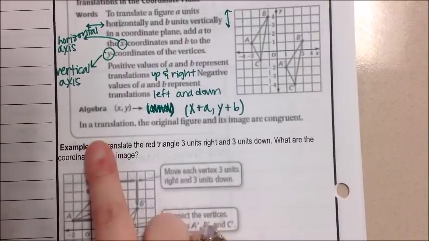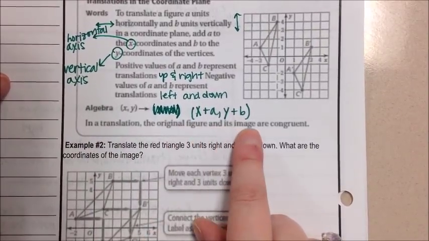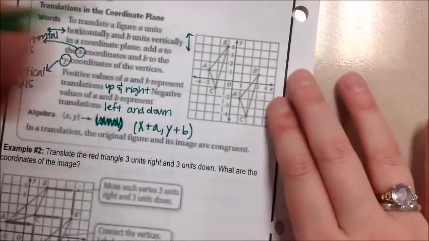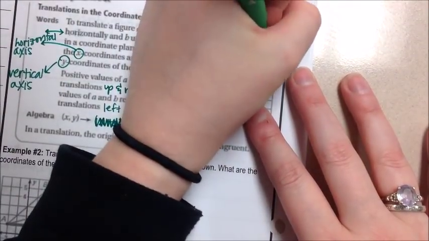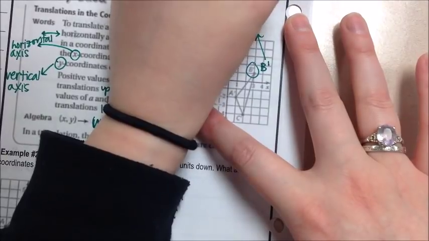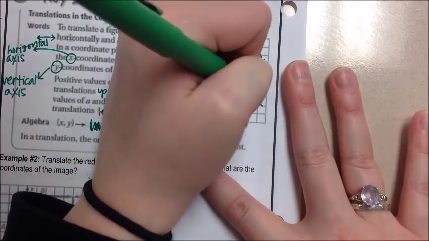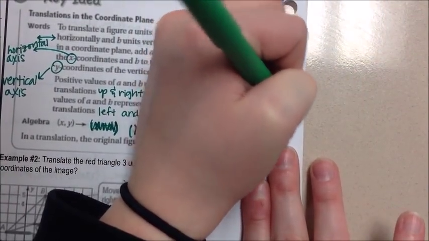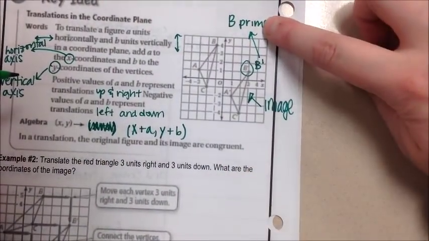Okay, so when we have a translation, the original figure and its image are congruent. Now, if you see these little hash marks, this says B prime. We say that as B prime, and that's the image. So this is the image, and the reason that I can tell is because of that prime.